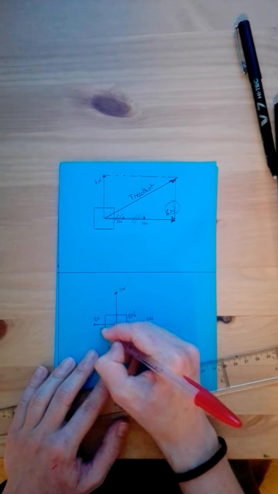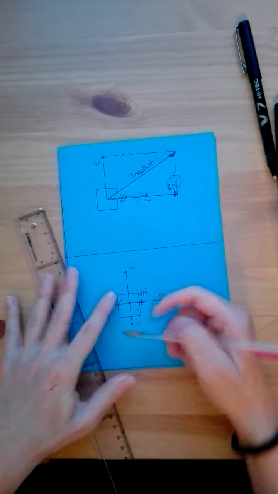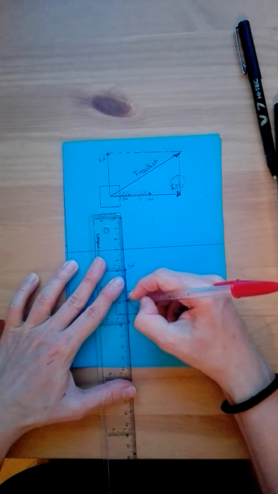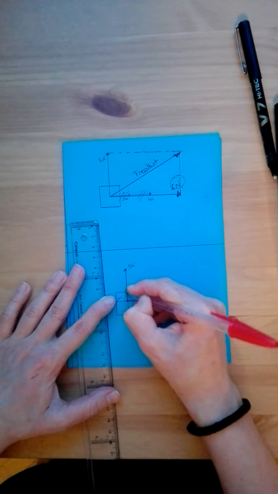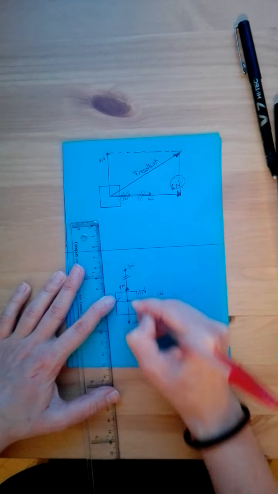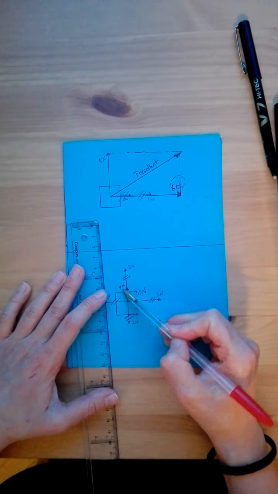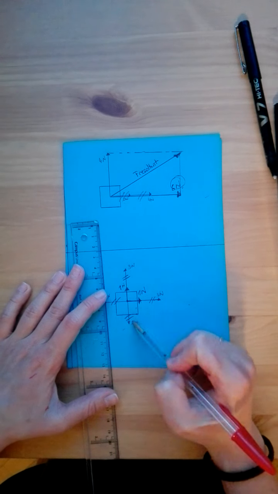So with this force of 1 newton, I can forget about these 2. Then the resultant of these 2 forces is another force of 1 newton. Okay, so we can forget about this and this, because making this force of 1 newton is the same as making these 2 forces together.